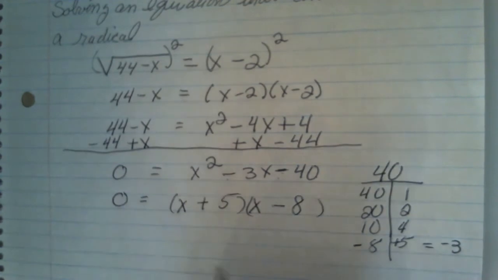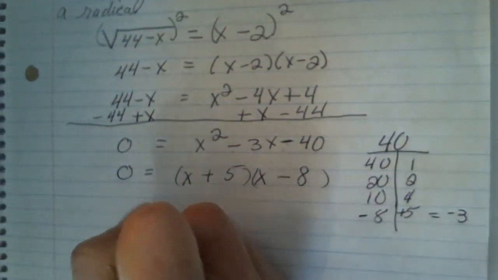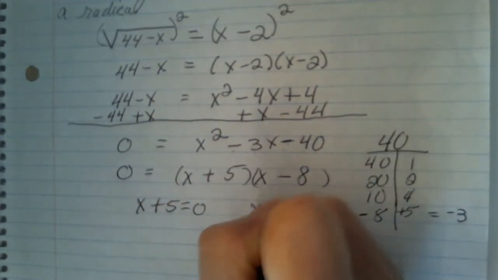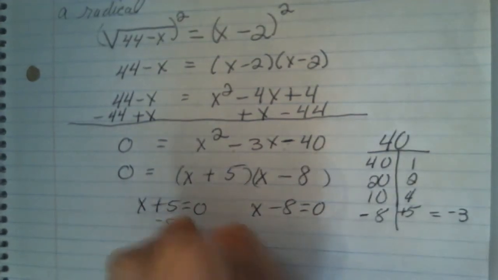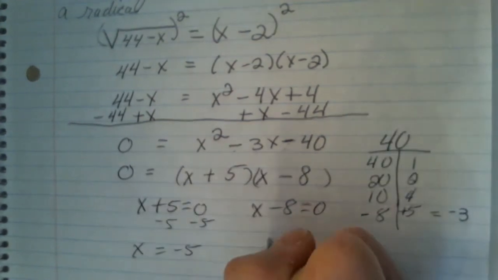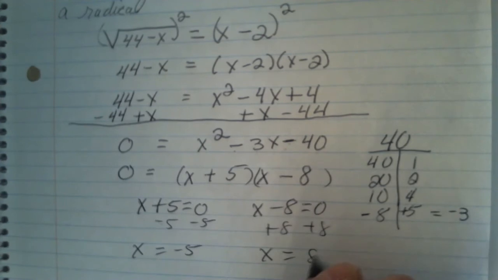Now I have to set each factor equal to 0 so I can solve for the letter. So I have x plus 5 equals 0, and I have x minus 8 equals 0. I have to add the opposite. So I get x equals negative 5, and x equals positive 8.